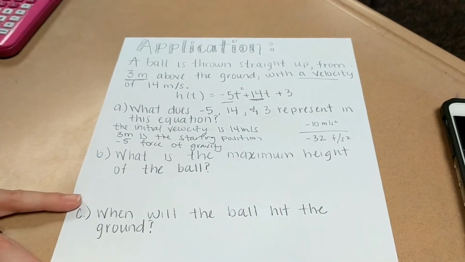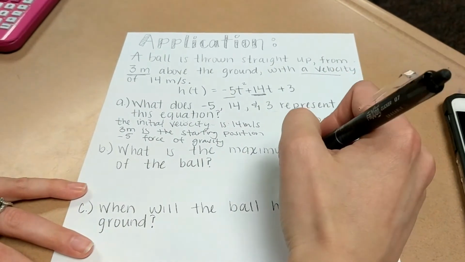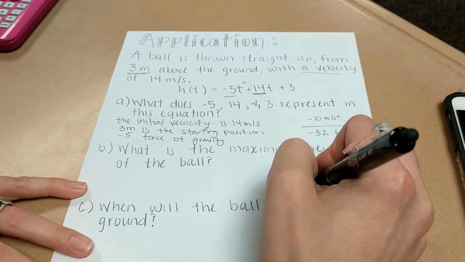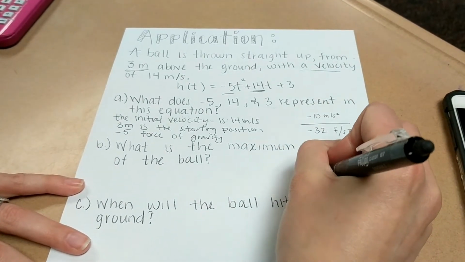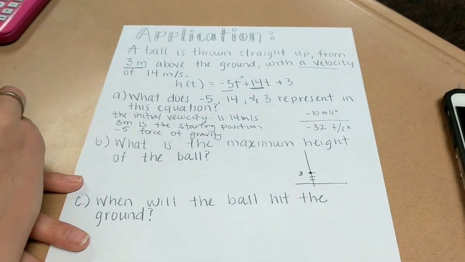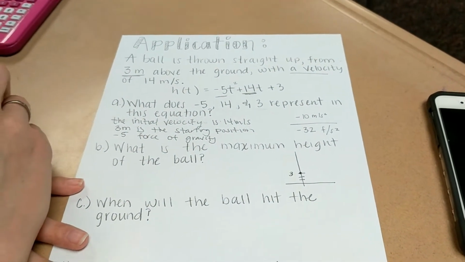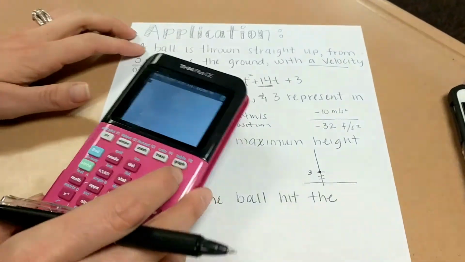So what is the maximum height of the ball? Well, if we drew this out, Danny the dino started at 3 meters. We could graph this out. Let's use our calculator to start.